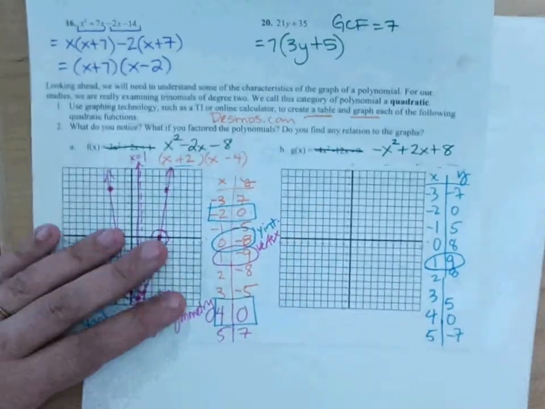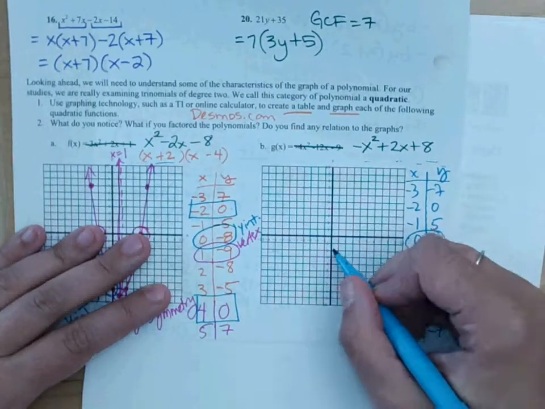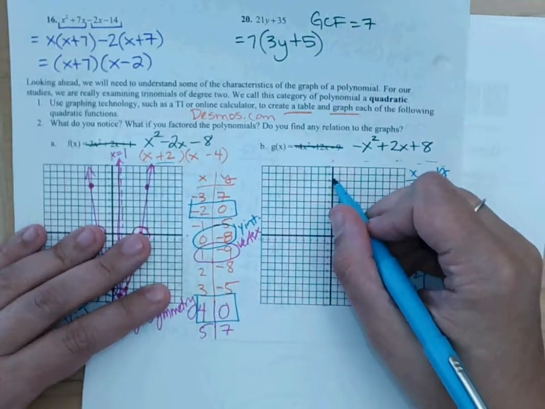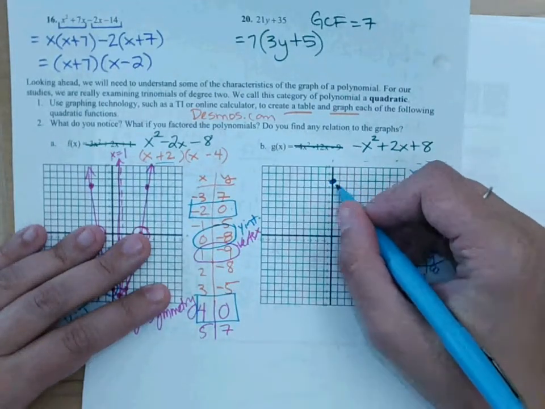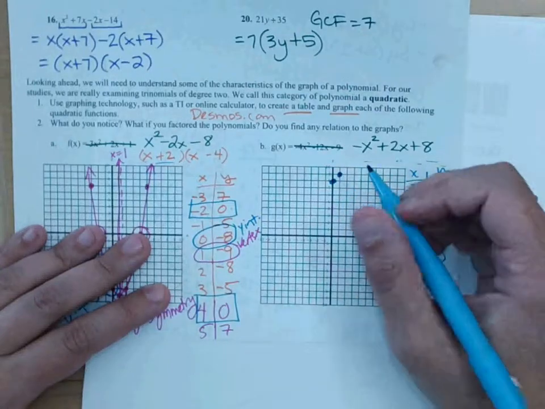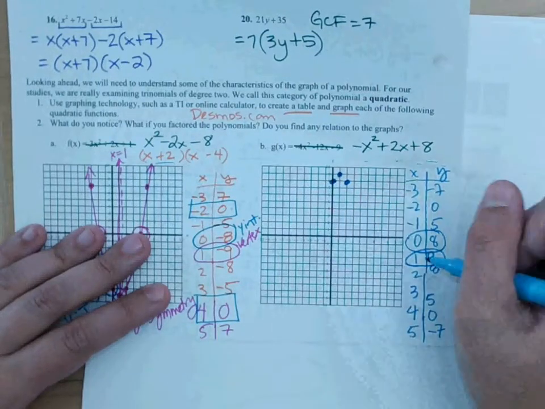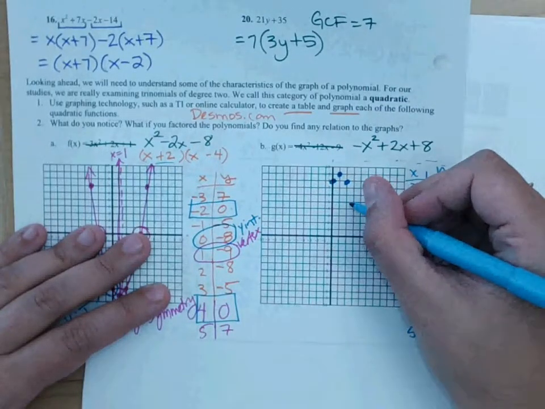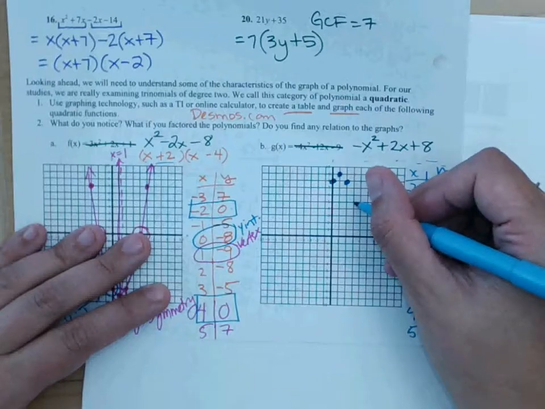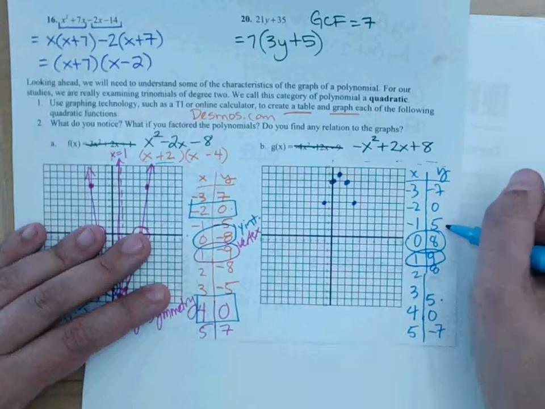So now if we plot the points, okay, here's our y-intercept, (0, 8). It goes on the y-axis. (1, 9): go over 1, up 9, right? And then you start to see the symmetry happening. (2, 8), okay? And then (3, 5), so over 3 up to 5. Over here, that's (negative 1, 5). That's its symmetrical point here and here.